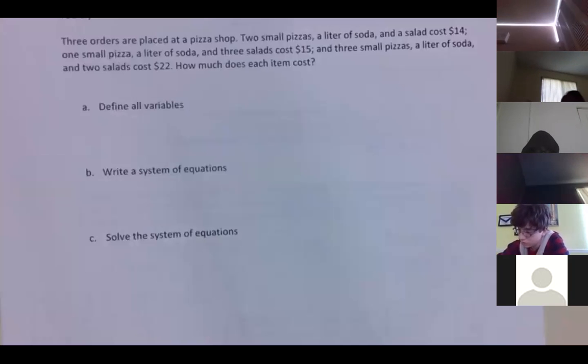I'm going to put you in groups of 3. You're gonna make sure that you're unmuted in the breakout room, and then you're gonna read the problem, define the variables, write a system of equations. So you should have 3 equations, and then you're gonna solve that system. You can use any method you want, substitution, elimination, or calculator to solve that system. And then I'll call you back at about 10 o'clock to share your answers.